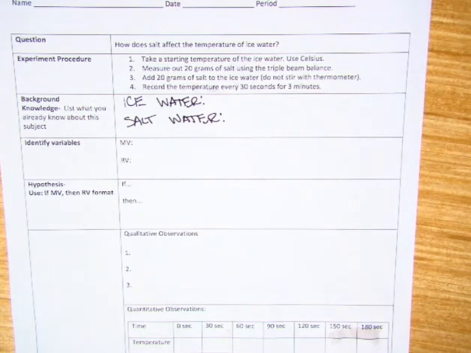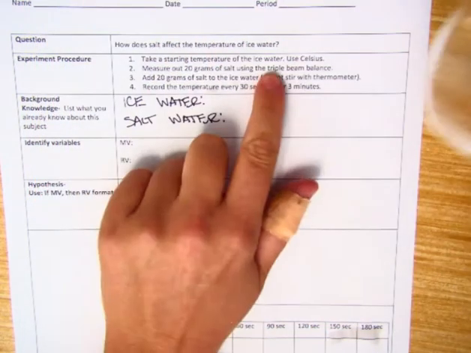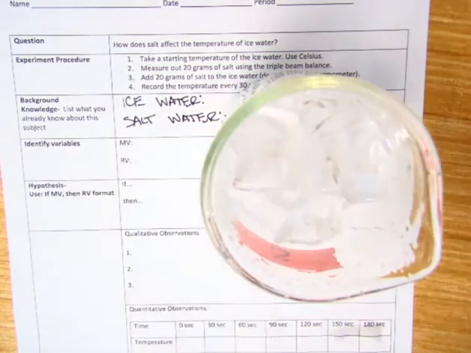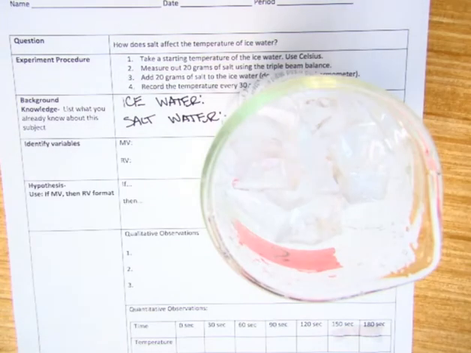And now we perform our experiment. We have our beaker that says S, that stands for salt. It says to take the starting temperature of ice water. So we want to make sure that we add our ice. So we've got our ice using a plastic beaker to scoop. We've got our water.